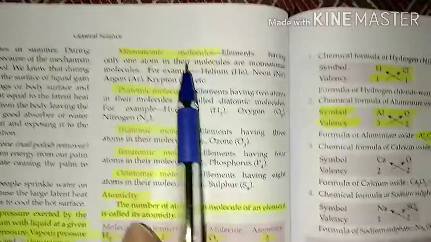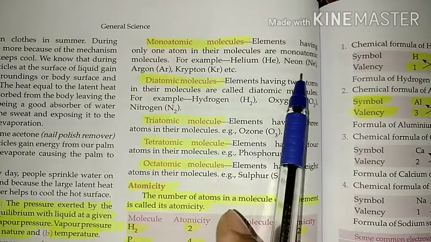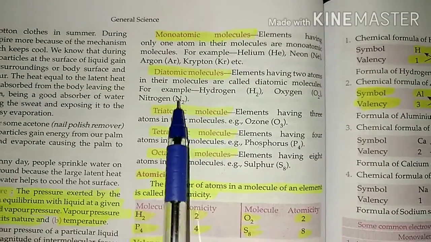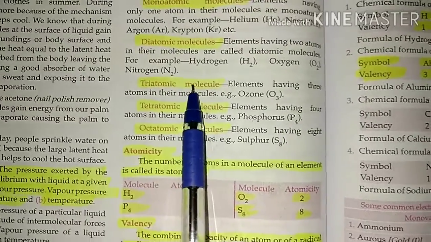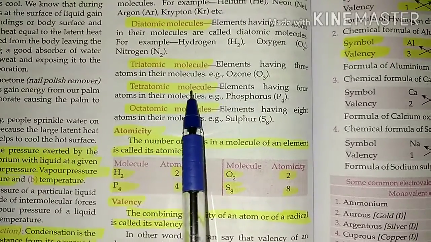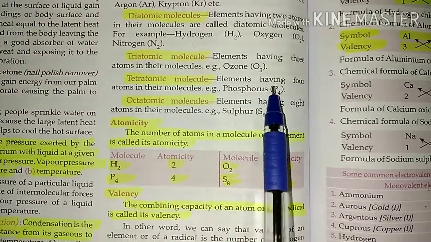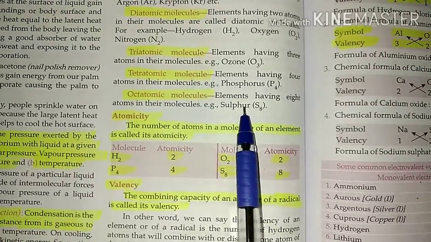Then we have different types of molecules, like monoatomic molecules such as argon, helium, neon, krypton. Then diatomic molecules like hydrogen, oxygen, nitrogen. Then triatomic molecules like ozone. Then tetraatomic molecules like phosphorus, P4. Then octaatomic molecules like sulfur.